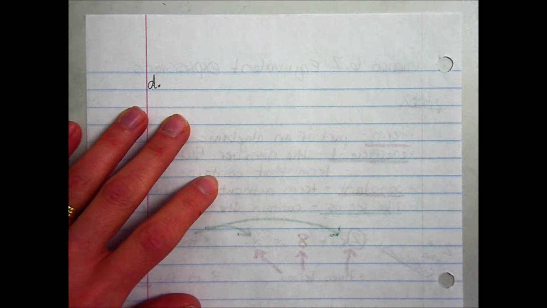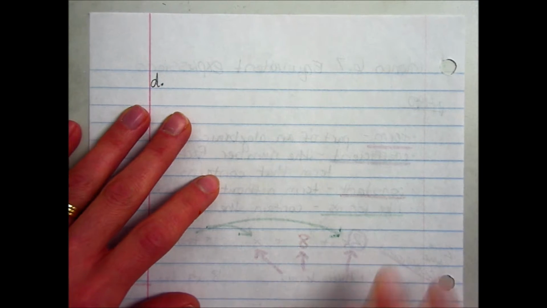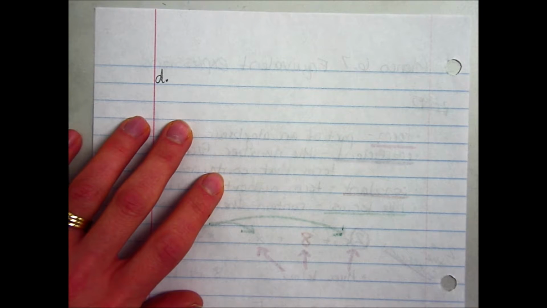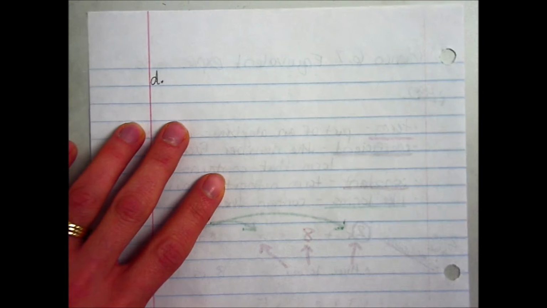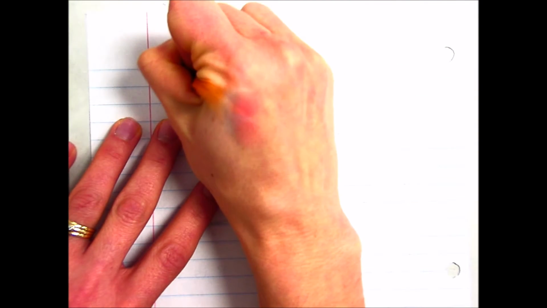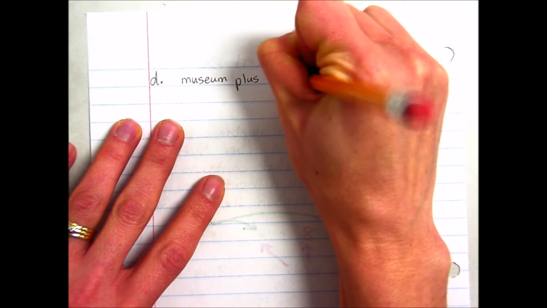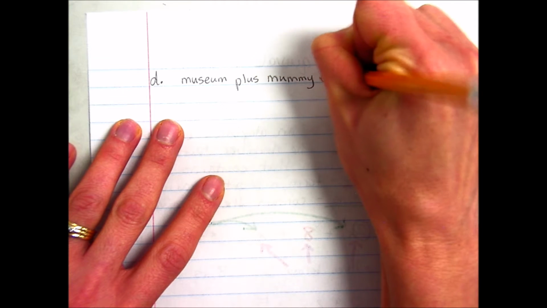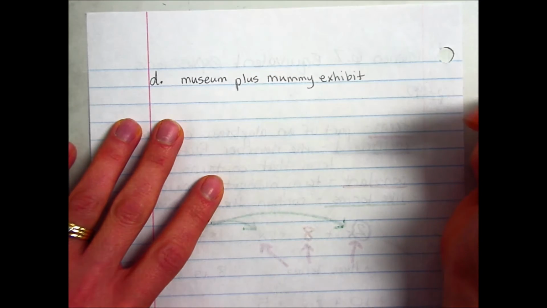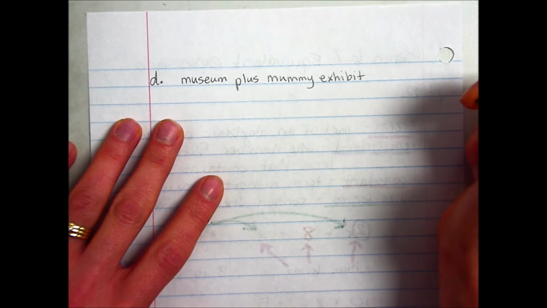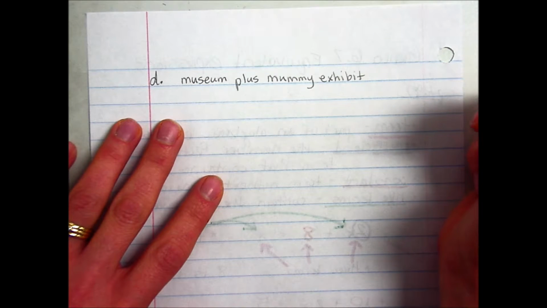It says to make an expression for the total cost of 6 friends going to the museum, but only 4 of those friends want to go to the mummy exhibit. Okay, so if we're going to write down how much it costs to go to the museum plus mummy exhibit, what expression can we write down to show that?